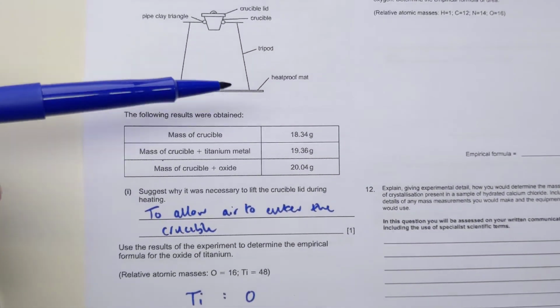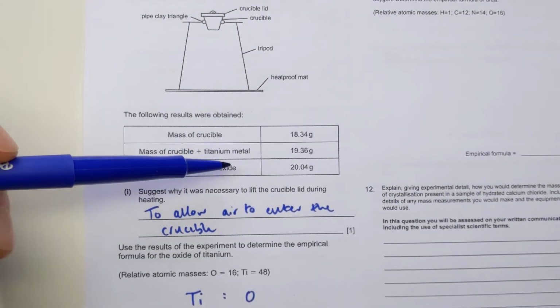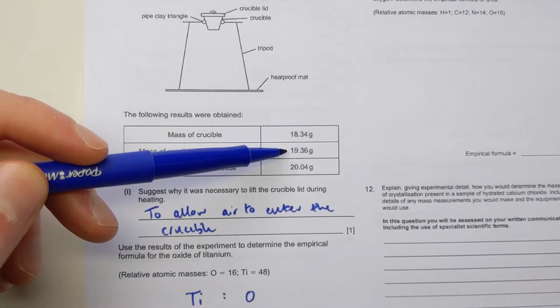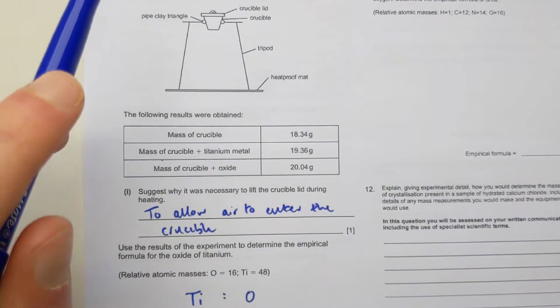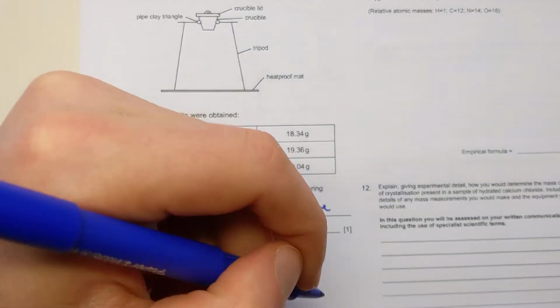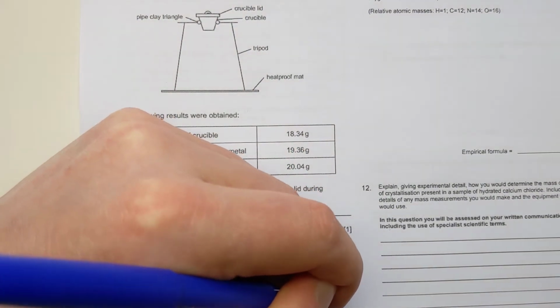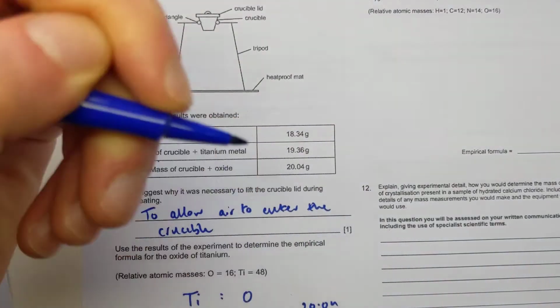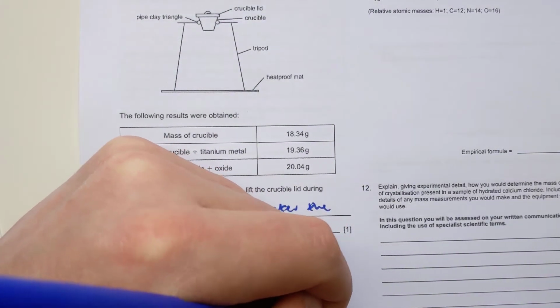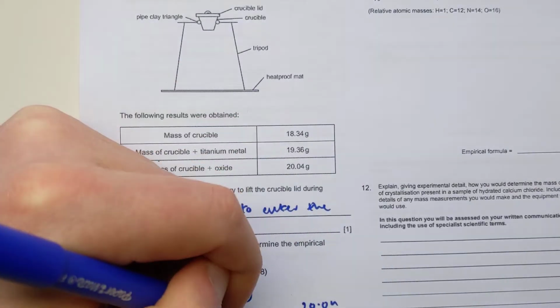Mass of the oxygen: once I heated it and reacted it with oxygen, it got heavier. So we got from 19.36 up to 20.04. That increase in mass is from the oxygen. So if I take 20.04 minus 19.36, subtract them, I'm going to get 0.680 grams.